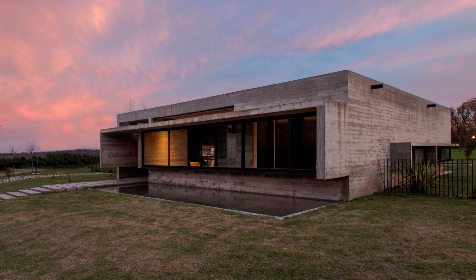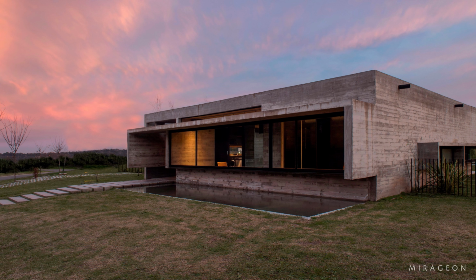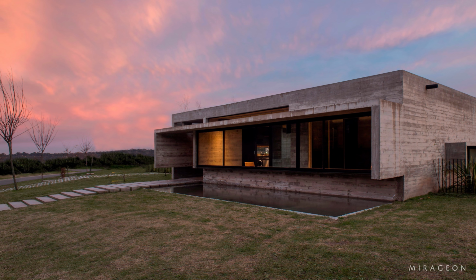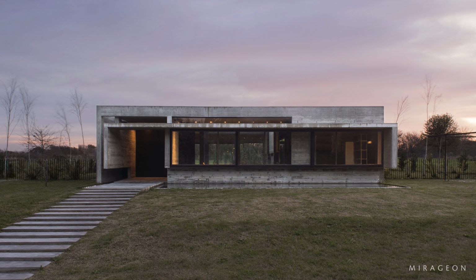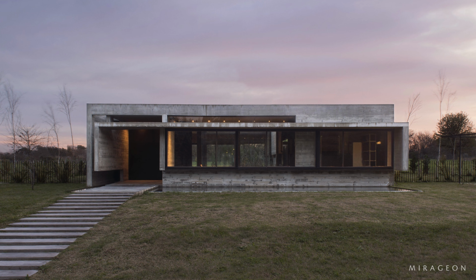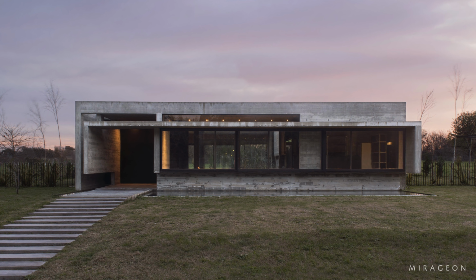The Mach House features a square floor plan and is located in a gated community in Maschwitz, in the northern Greater Buenos Aires region of Argentina. The curved layout of the streets defines the shape of the neighborhood's lots, with the Mach House situated on a trapezoid-shaped plot with curved front and rear sides.